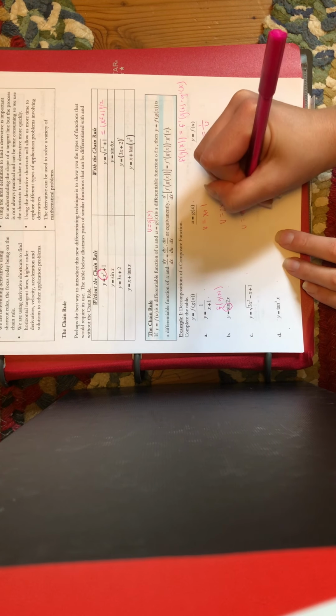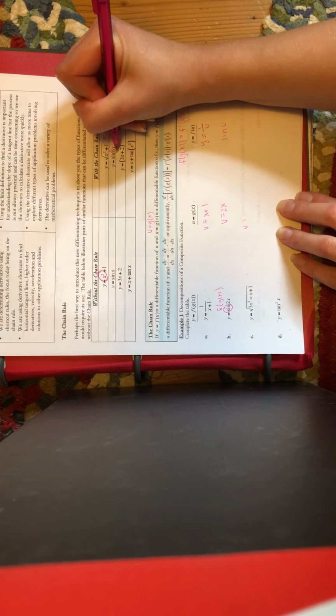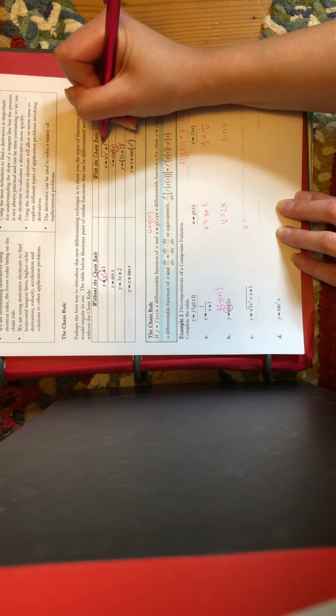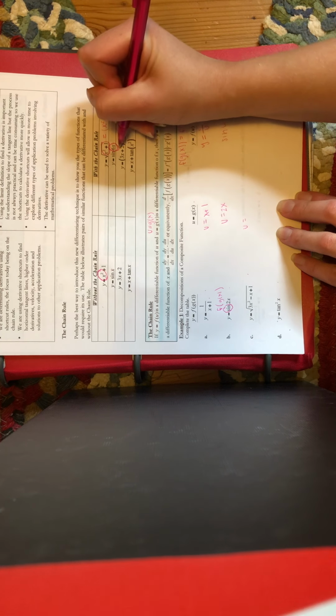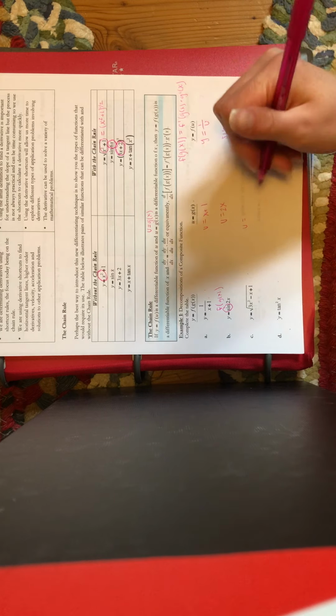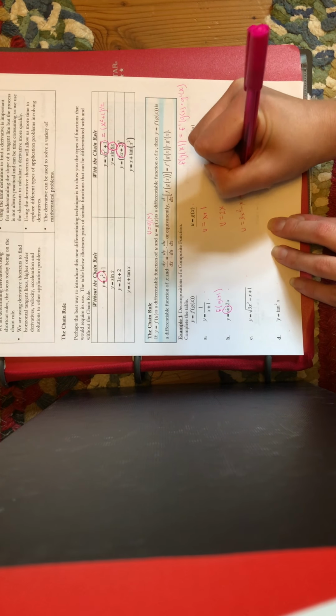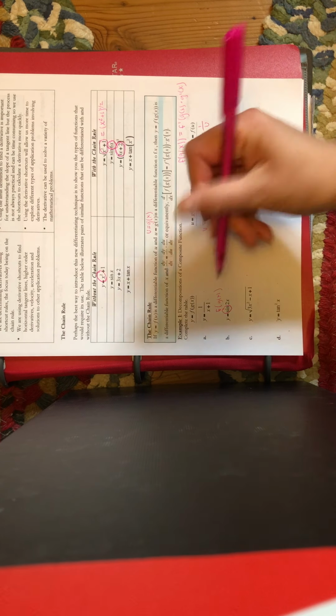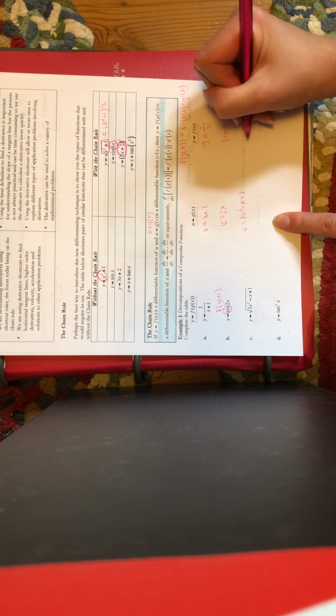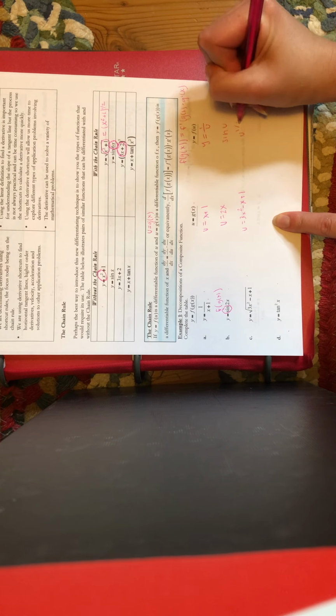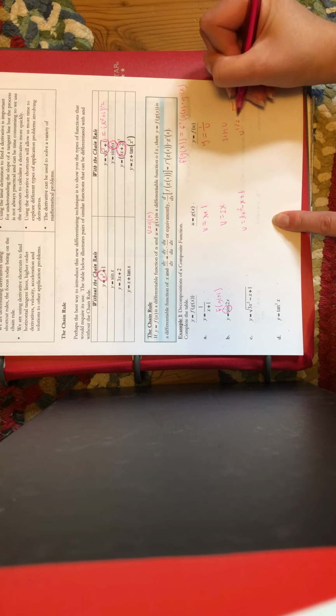If we consider u to be the inside part of a function, like if we look back up here, this x squared plus 1, then we know that u would be 3x squared minus x plus 1. And if we know that it's f of g of x, then we know f of u is u to the 1/2, or root u.